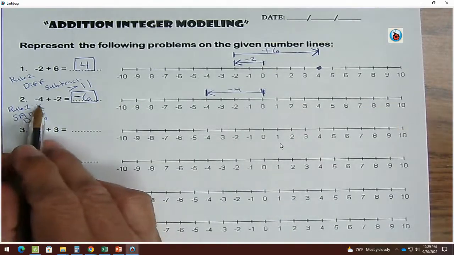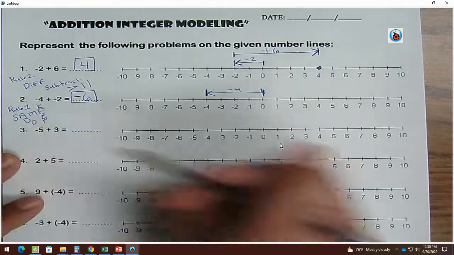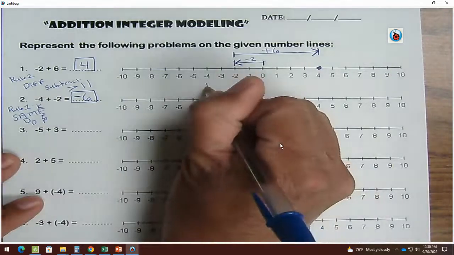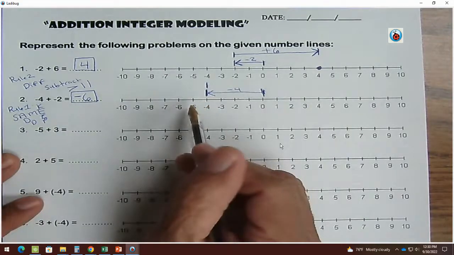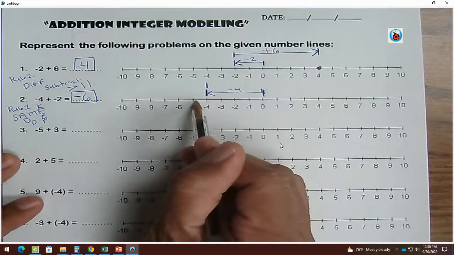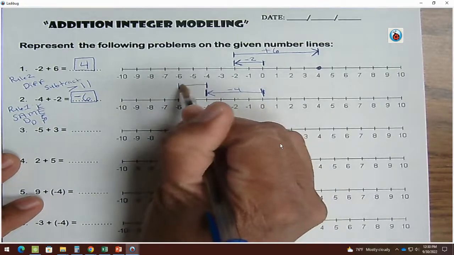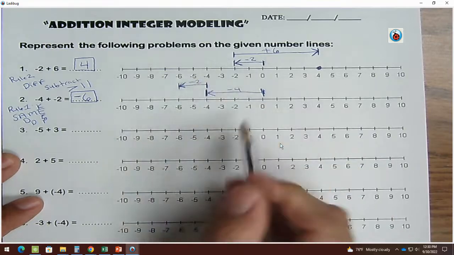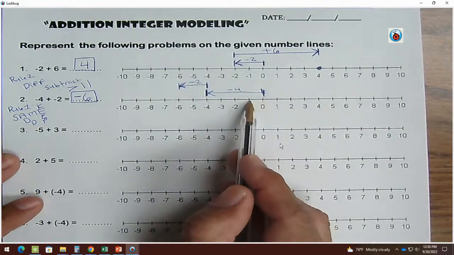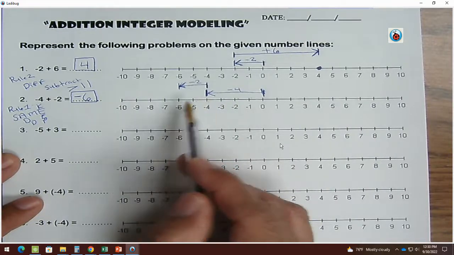But then I added more losses. So since you're adding more losses, you're still going to the left side. You're losing still, but this time you're losing 2 more. So first I lost 4: -1, -2, -3, -4. But then I lost 2 more. That takes you to -6.